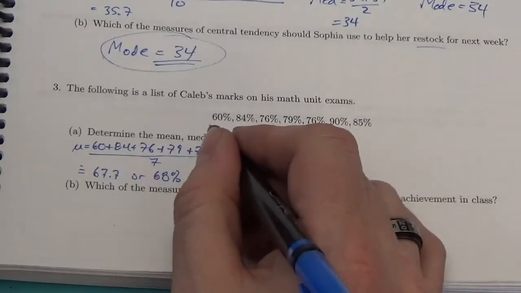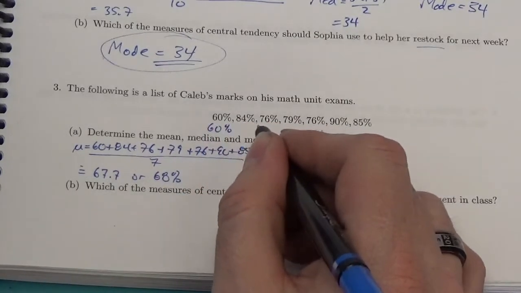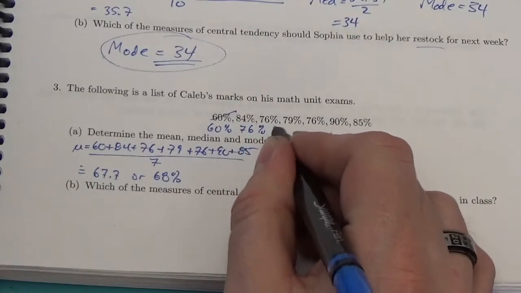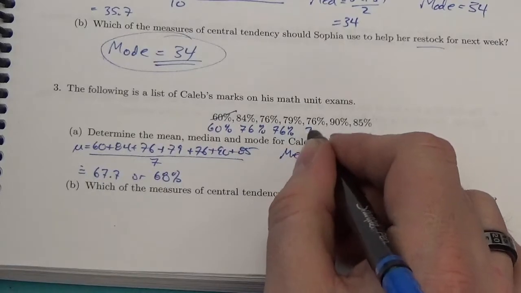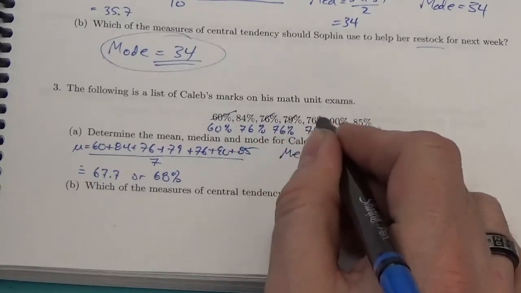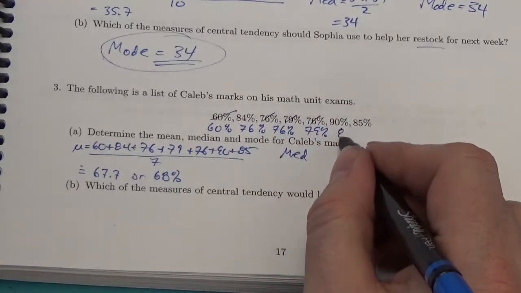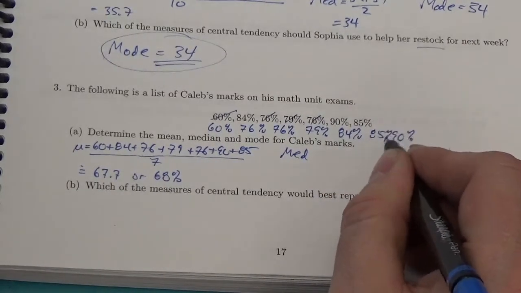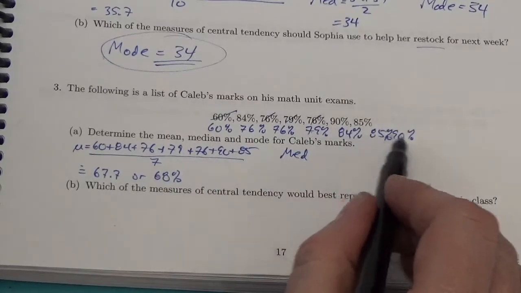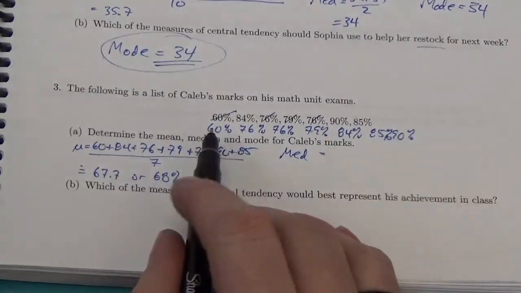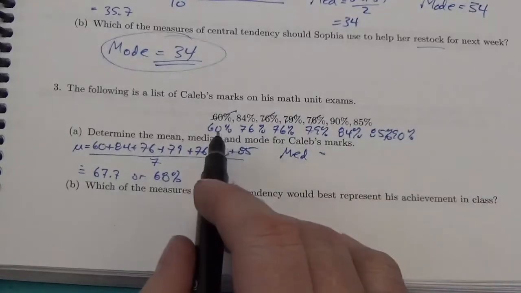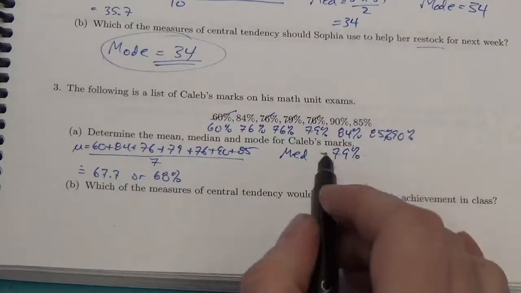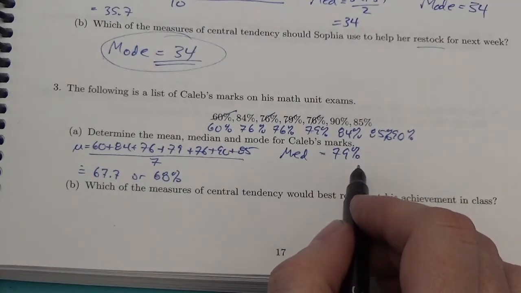The median, well, we need to put these things in the correct order, so his lowest mark here looks like it's going to be 60. And then it jumps up to, what do we got here? Looks like 76, 76, 79, 84, 85, and 90. So 1, 2, 3, 4, 5, 6, 7. Yeah, I got them all. So the median is just going to be the middle one, and out of a group of 7, that's going to be the 4th one in. So 1, 2, 3, 4. There's his middle mark there.